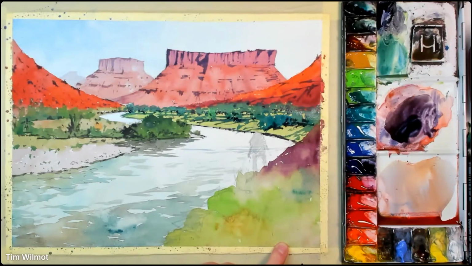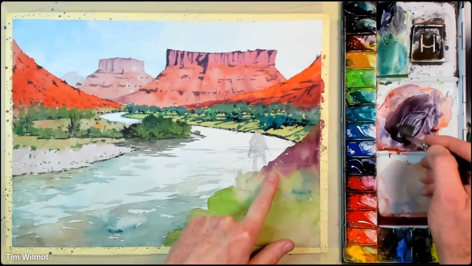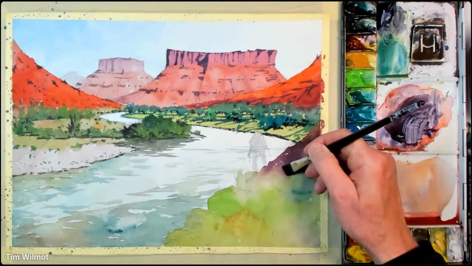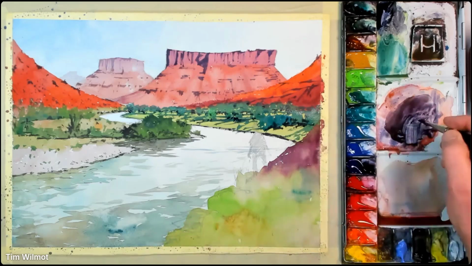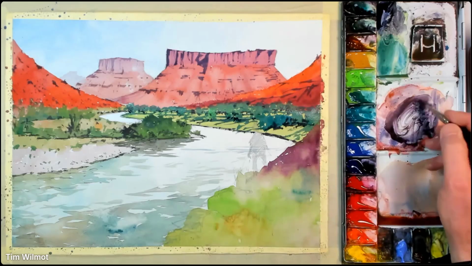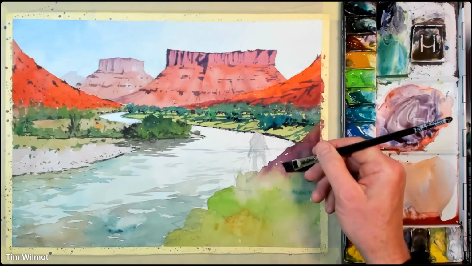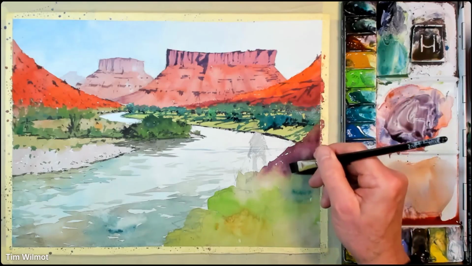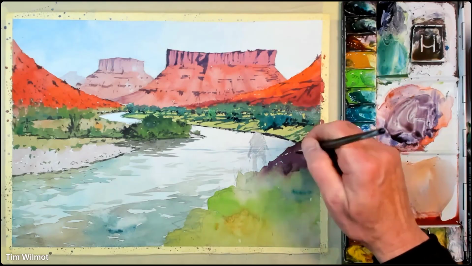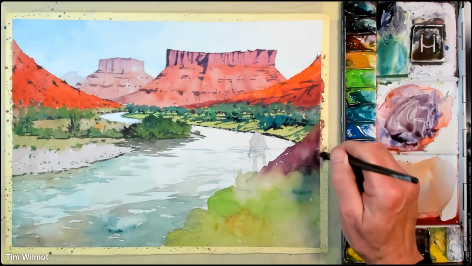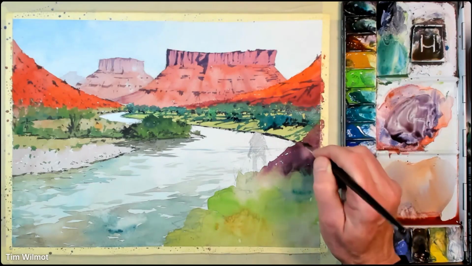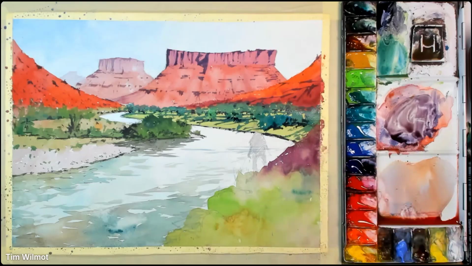For example, I've got a bit of a light splodge there, some lightness here. So I could go in just beyond that. If I had a little bit more paint on my brush, just kind of emphasize those shapes a bit more.